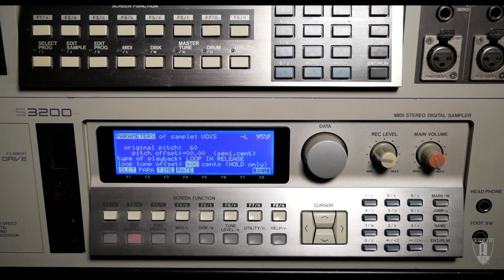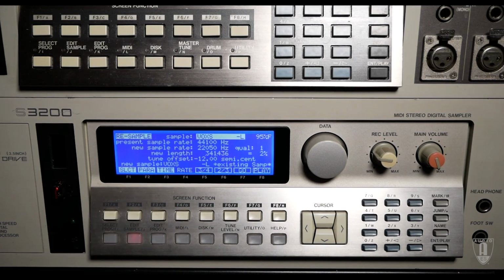And the final one I want to talk about here is the rate under F4. Now, basically, rate allows you to resample your sample. It's mostly used to save space. For example, if a sample doesn't exhibit a high harmonic content, then you don't need such a high sampling rate. I mean, a kick drum doesn't need a sampling rate of 44.1. And in fact, sampling kicks, snares, and hats and then crushing their values in here is a well-known production trick for techno, house and tech house producers.